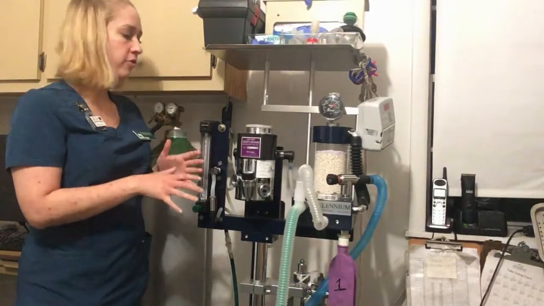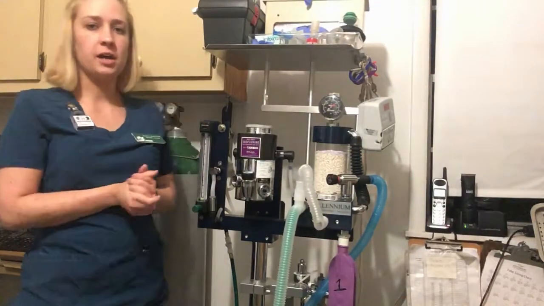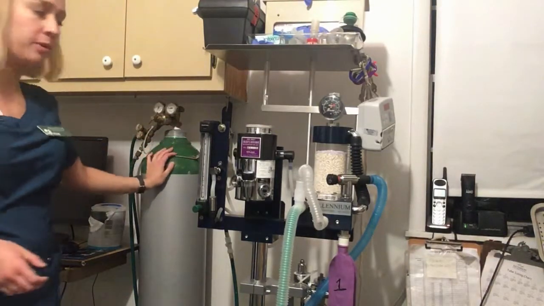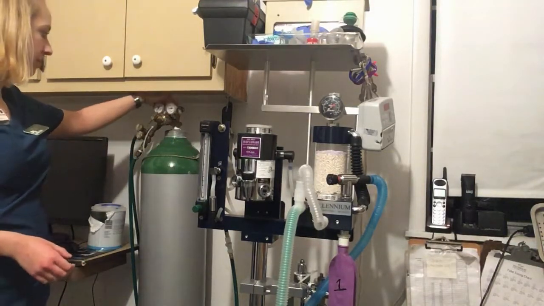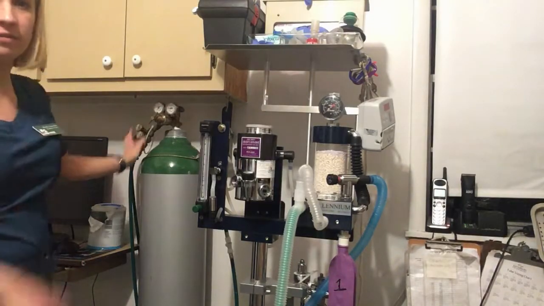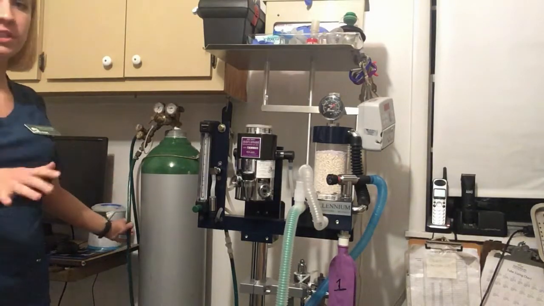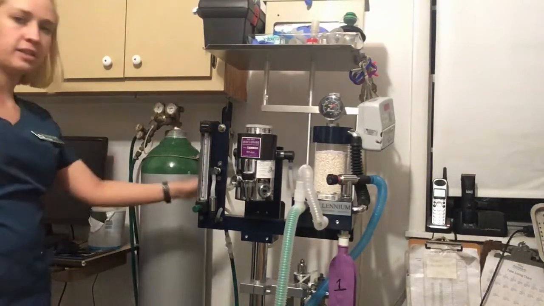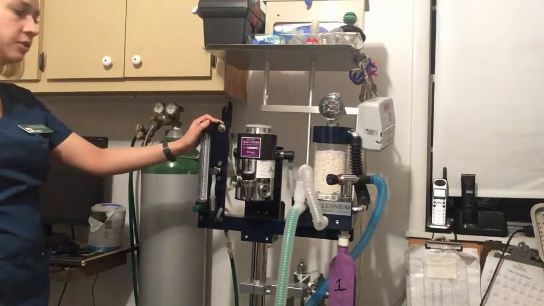Alright, so I'm going to be going over our anesthesia machine. First of all, this is our oxygen tank that we have hooked up to our machine. Right here you'll have the pressure gauges, and then we have two different lines going off of it, one for our dental machine and this one for our one in here. So this line does connect over here to our oxygen.